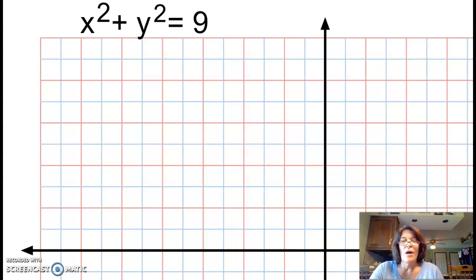Hey gang, we are starting section 1.3, which is equations of circles. Might be a little bit new for you. So I kind of gave it away. I was going to say, what is this equation? x squared plus y squared equals 9. Whenever I have an equation that I'm not sure about, I just stick in some numbers, right?